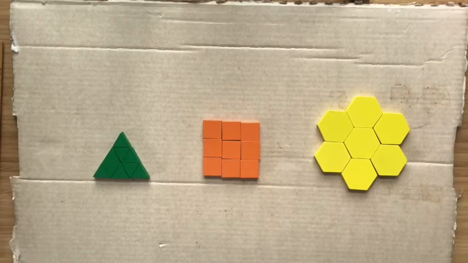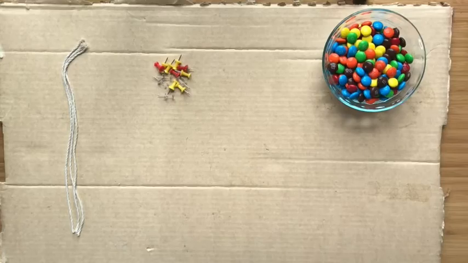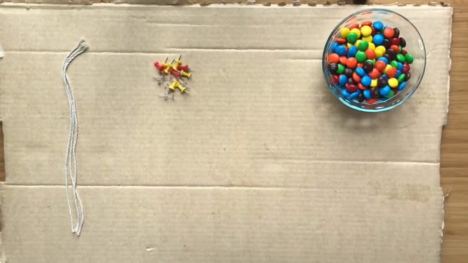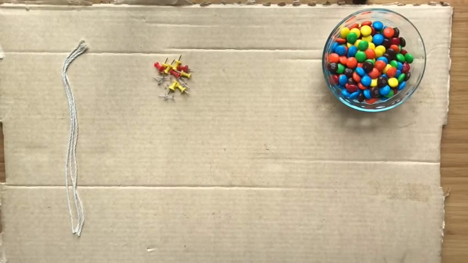So we're going to experiment with these 3 different shapes and see if we can figure out why one might be better than the others. Okay, so we are going to pretend that we're bees, and we're going to do a little experiment with those 3 shapes. And here's everything I need for the experiment.